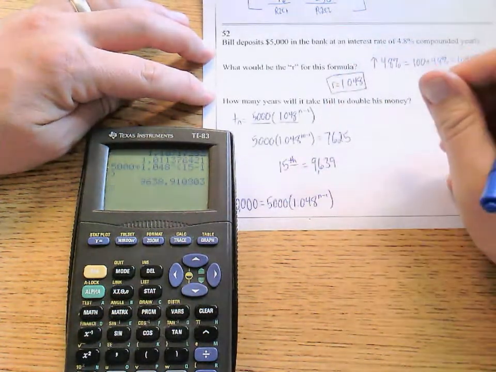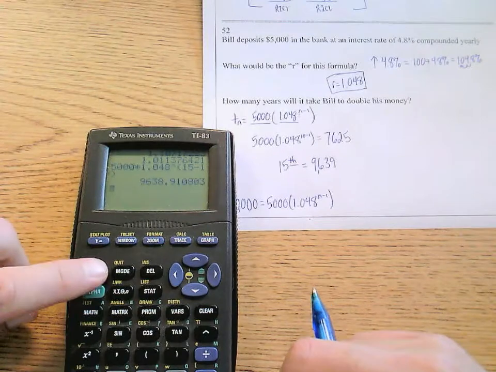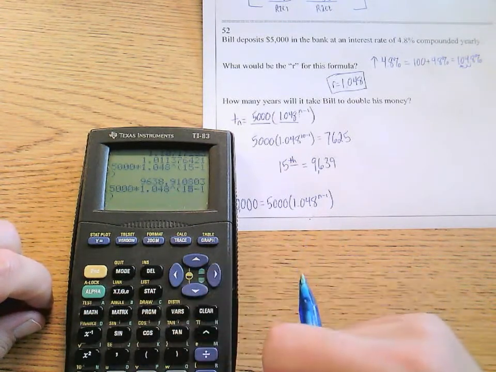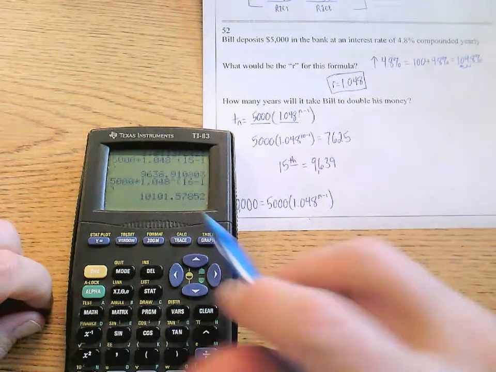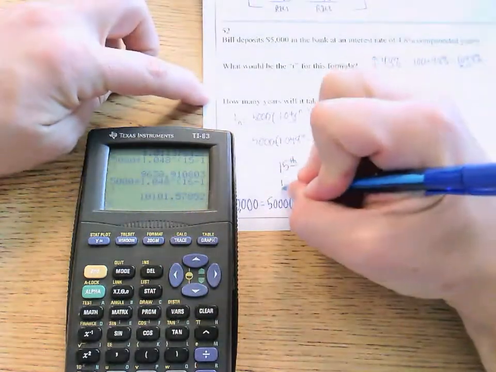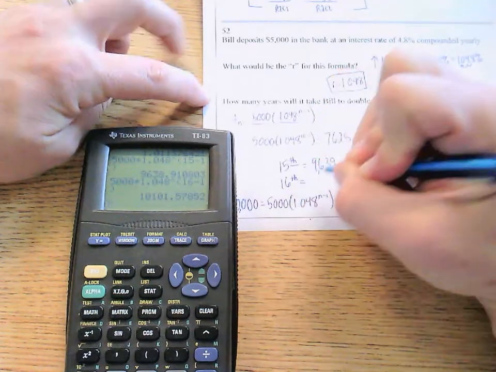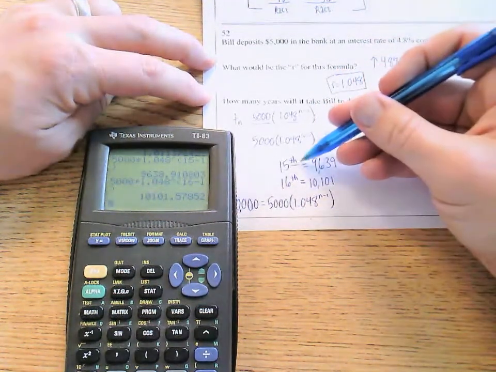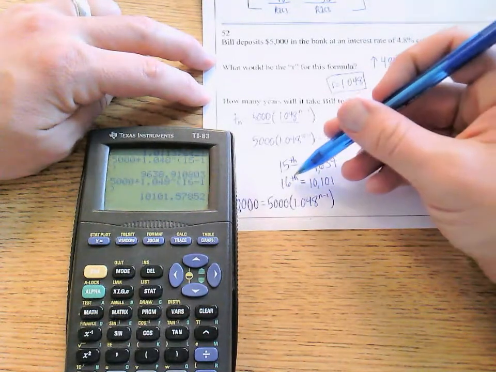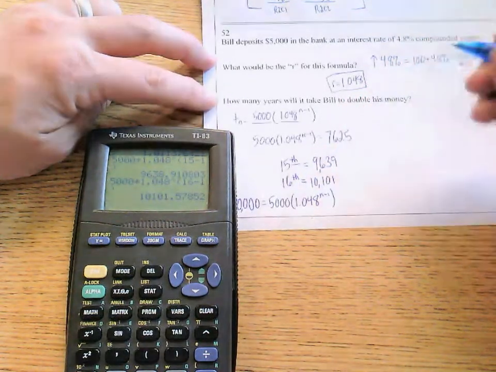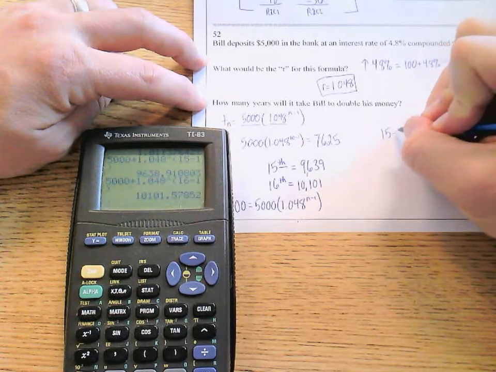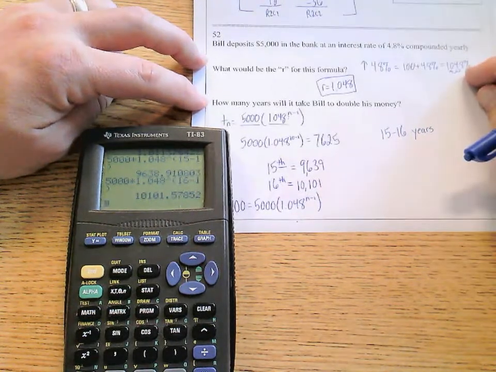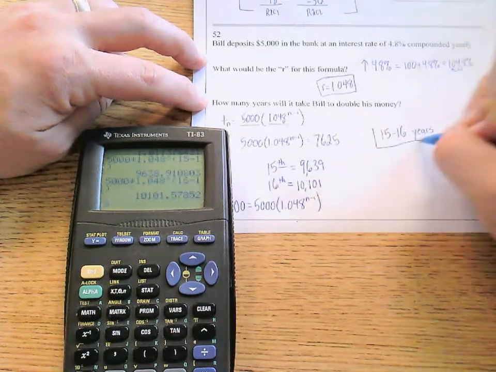All right, let's try 16 years. Oh, look at that. Our 16th year, we're at $10,101. So the 15th year, we're at $9,600. The 16th year, we actually broke $10,000. So we're going to say it would take 15 to 16 years to double his money. All right, so 15 to 16 years through guess and check.